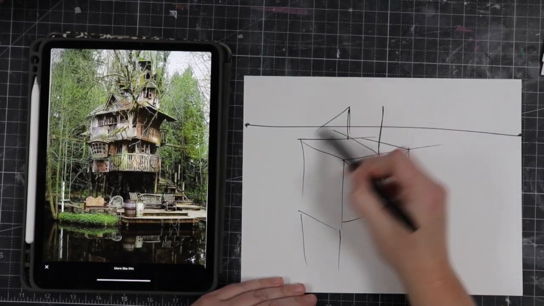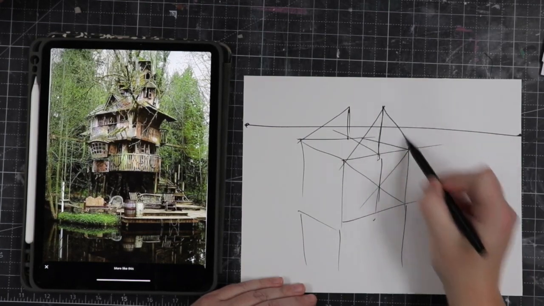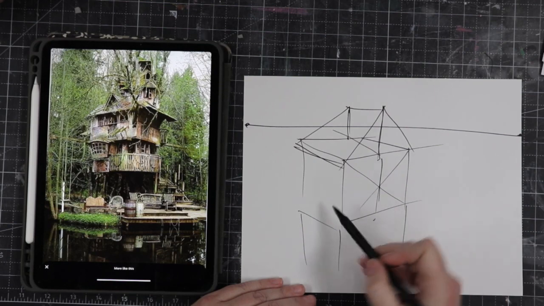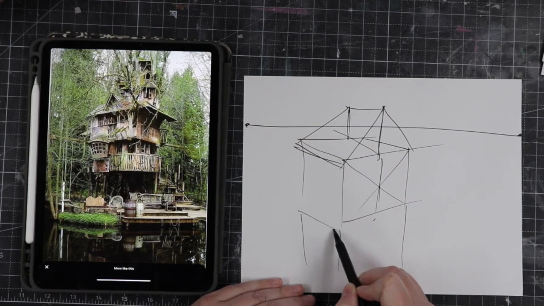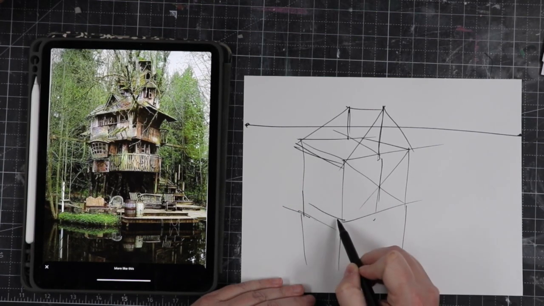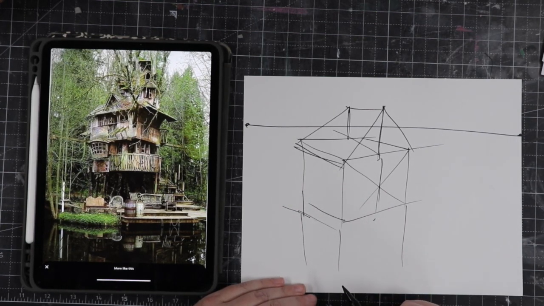Just don't worry about it. Forget about it. Mine? I did move it around, didn't I?